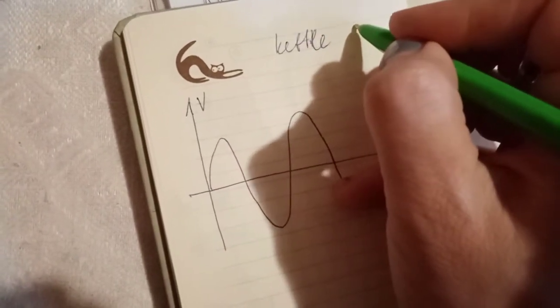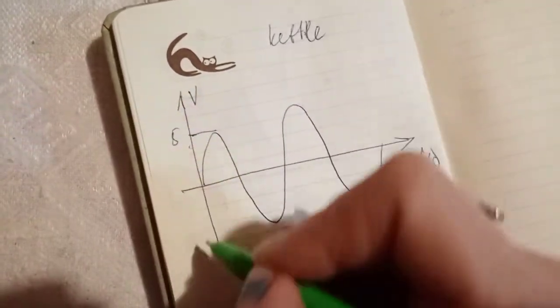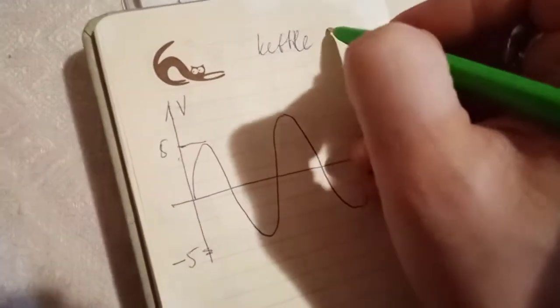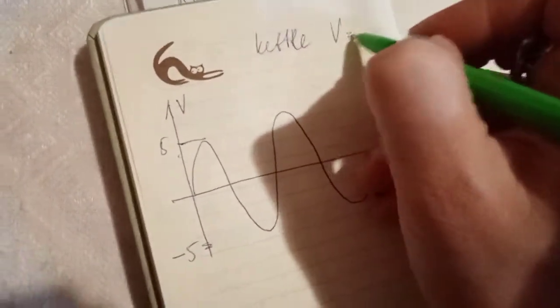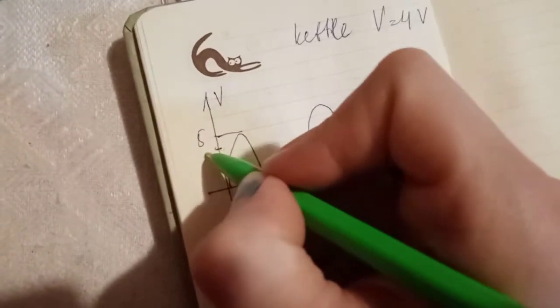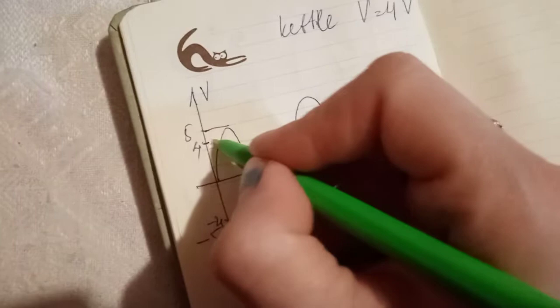I need to use, for example, here the peak is 5 volts, and here is minus 5 volts. The kettle needs only a voltage of 4 volts. So 4, for example, somewhere here, and minus 4. What does it mean?